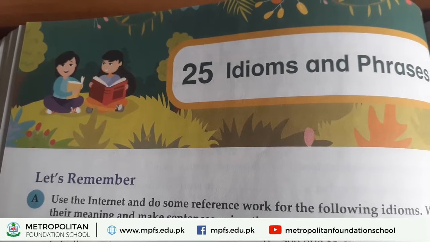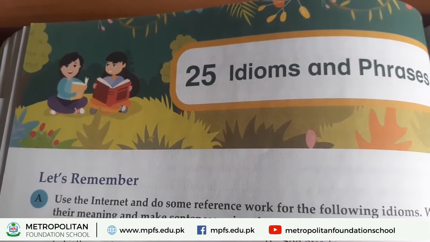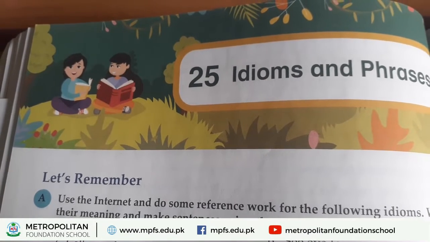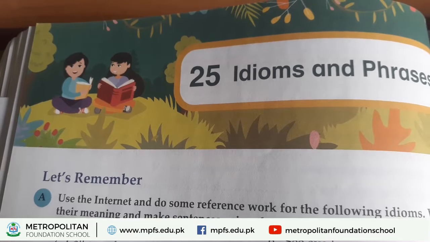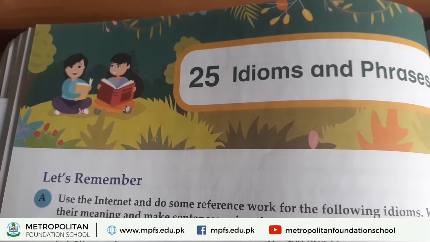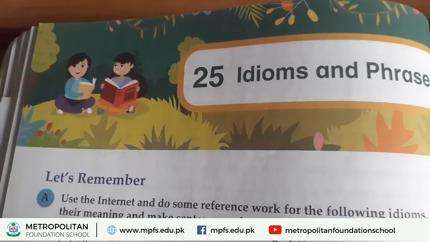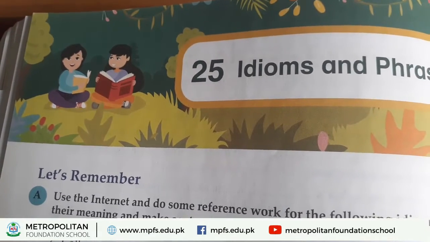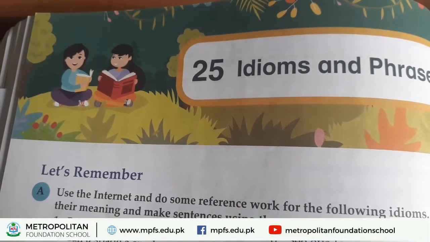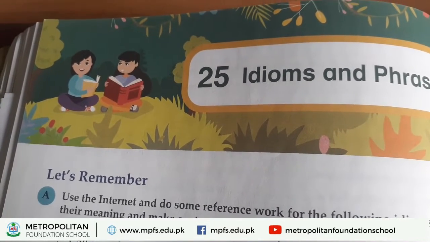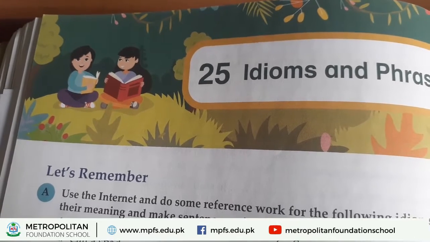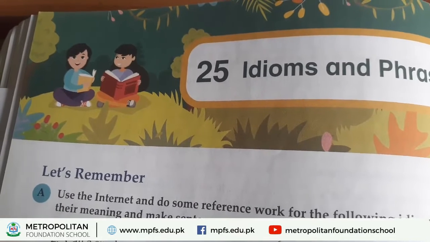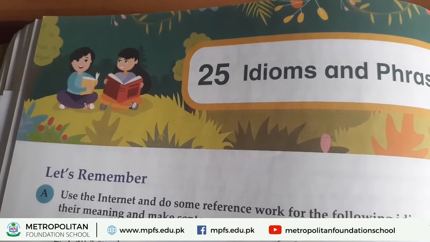Now the second adverbial phrase, at the 11th hour. What does it mean? At the last moment. We had to change our plan at the 11th hour because of sudden rain. Now next, at a stretch. What is the meaning of this adverbial phrase? Without stopping. The minister spoke for 2 hours at a stretch.